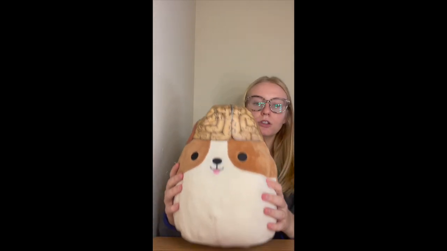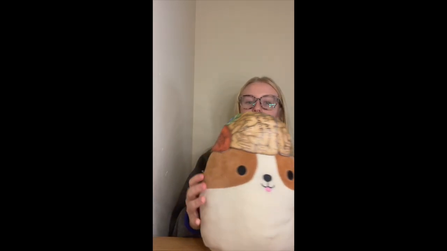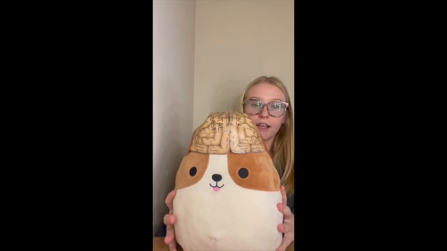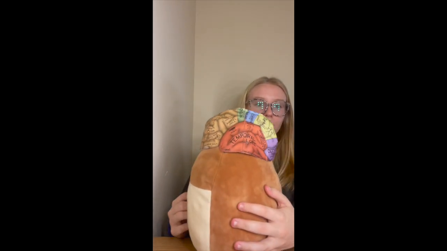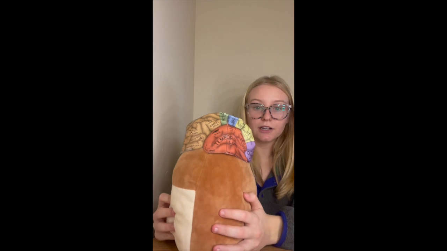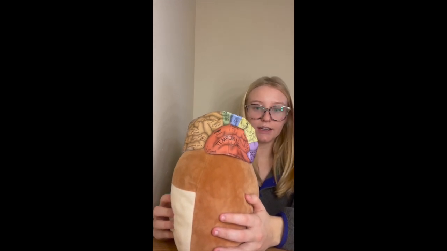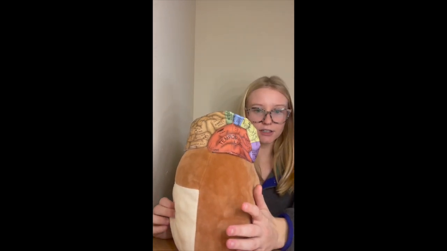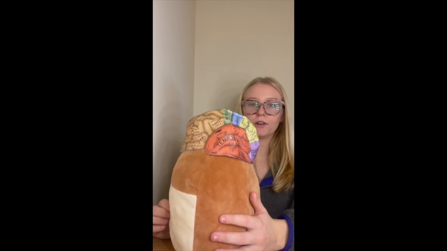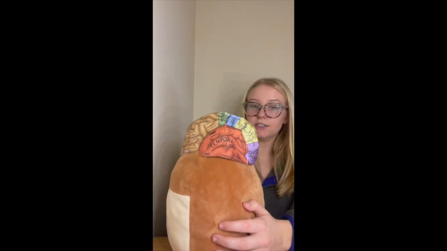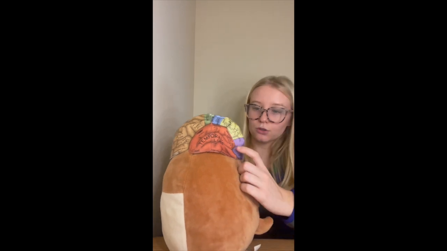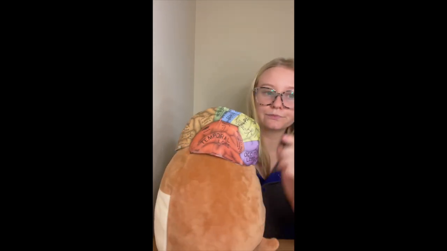Next up, we have the temporal lobe, which is located on either side, right above where the ear would be. And the landmarks of this lobe are Heschl's gyrus, the primary auditory cortex, and Wernicke's area. Wernicke's area is another area that is particularly important for speech and language. It's located on the left hemisphere of the temporal lobe, right here.